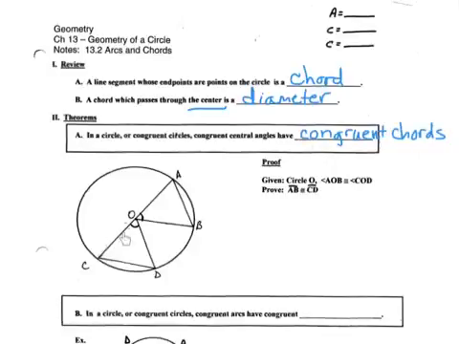Think about what you know about the radii of a circle. In a circle, all radii are congruent. So that means all four of these are congruent. Well, what triangle congruence is this when I have side, angle, and side? Well, it's side, angle, side, right?